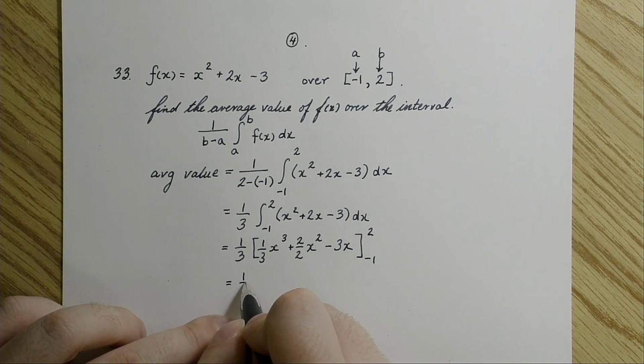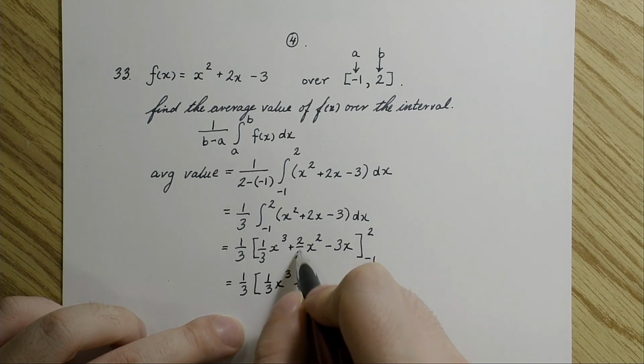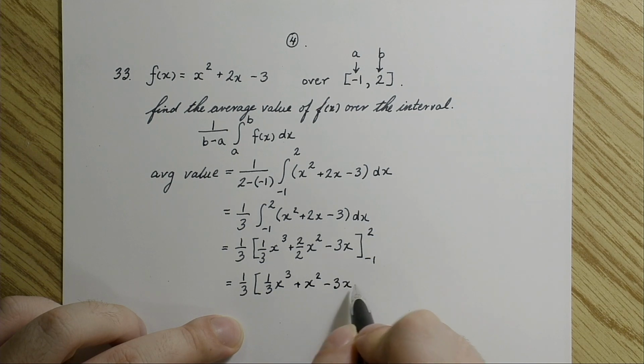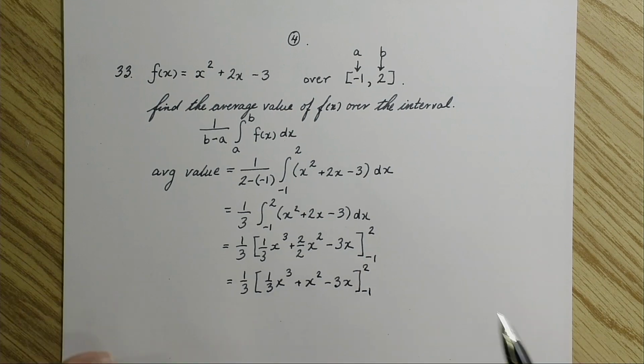So now I have 1/3 times, plus, I'm just going to clear that 2, so that's just x squared minus 3x, and that's going from minus 1 to 2.